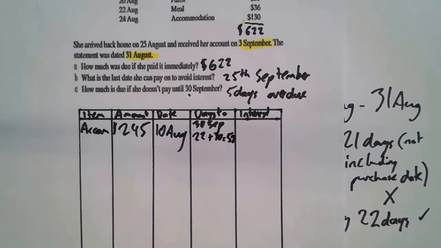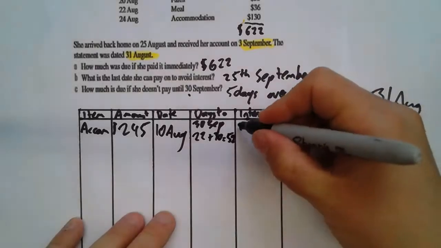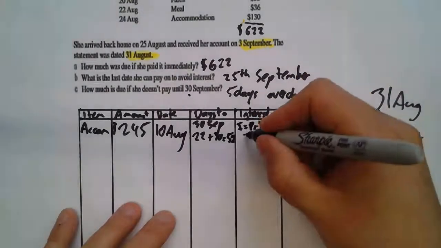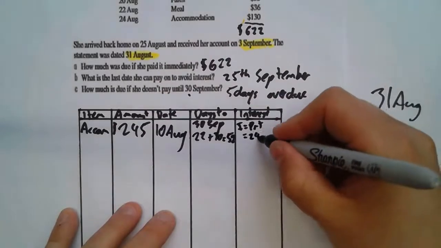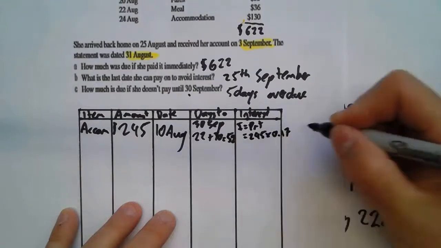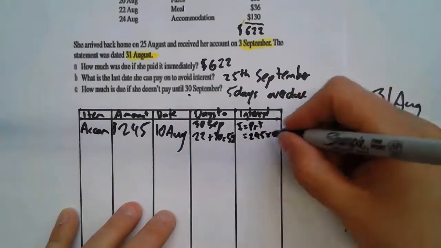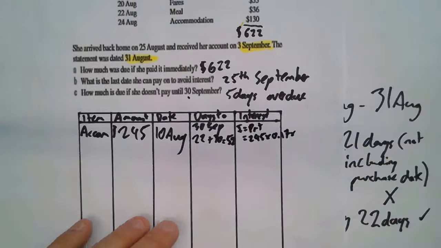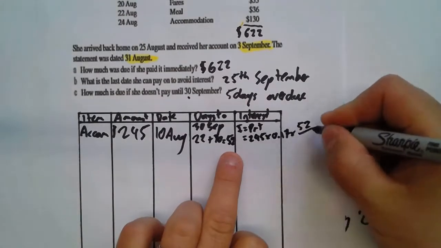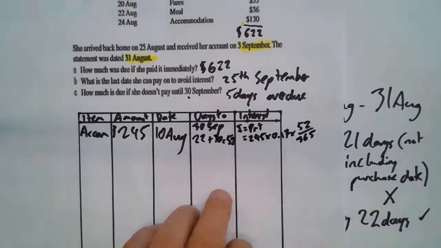Now the interest on that, I equals PRT, is 245 times our rate, which was 0.17, times our number of days, 52, on 365.